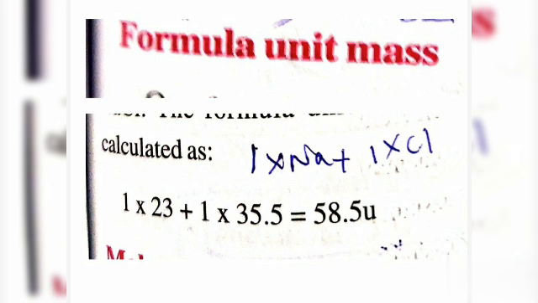So what is the meaning of formula unit mass? The formula unit mass of a substance is the sum of the atomic masses of all the atoms in a formula unit of a compound. One formula unit of NaCl means 1 Na+ ion and 1 Cl- ion. Similarly, one formula unit of MgBr2 means 1 Mg2+ ion and 2 bromide ions. One formula unit of H2O means 1 H2O molecule.